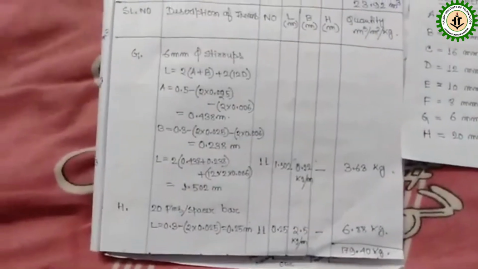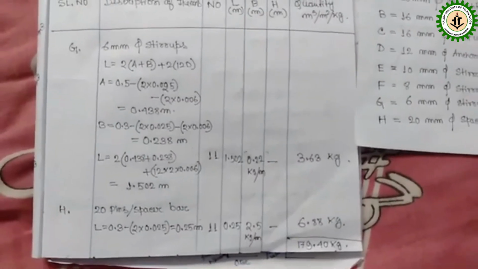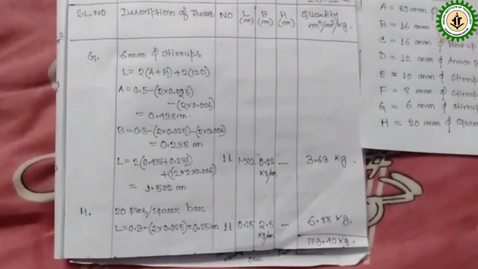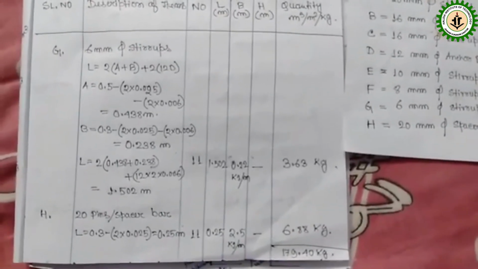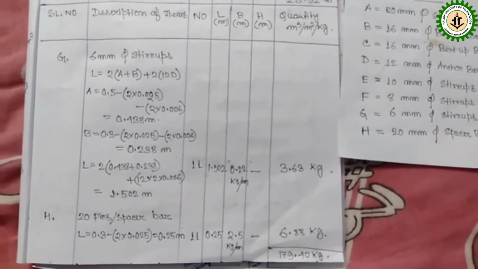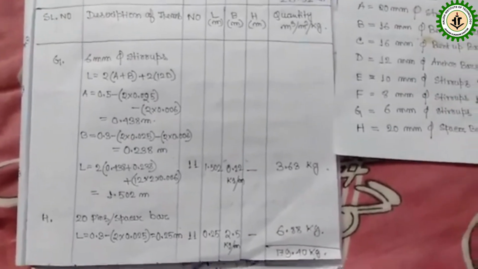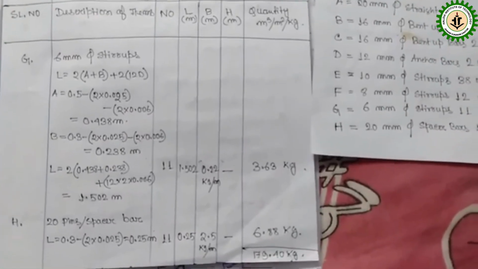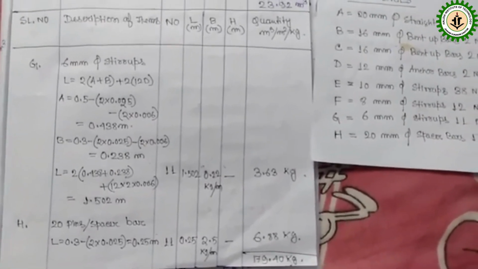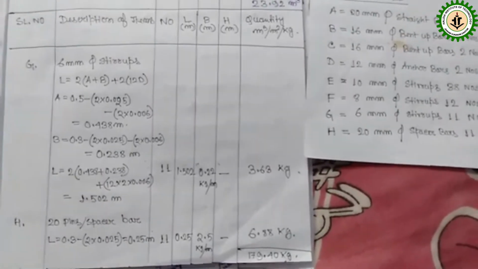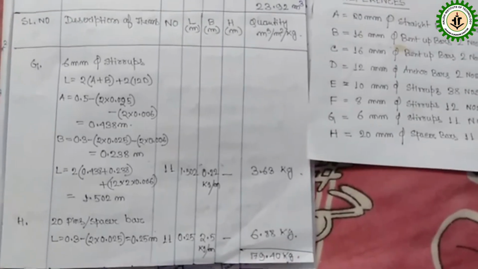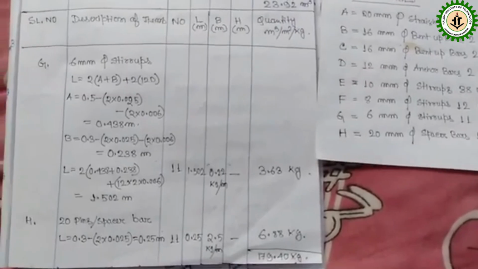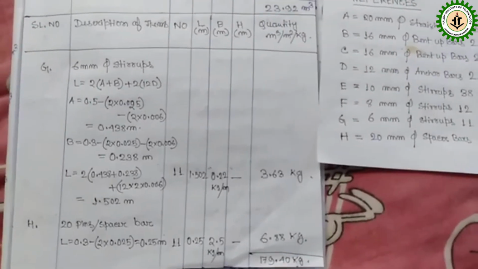So the total weight of type H spacer bar will be, after multiplication of length into unit weight into number, 6.88 kg. So this is the total calculation of item number 3. Now for this beam, the total quantity of steel required, after addition of total A, B, C, D and H type bars, is coming 179.40 kg.